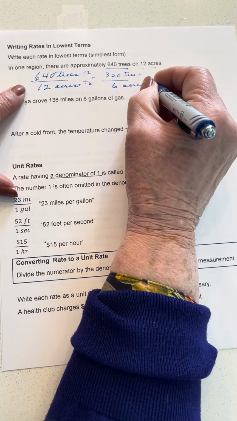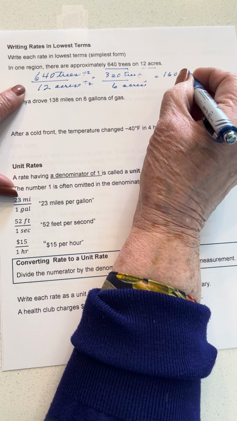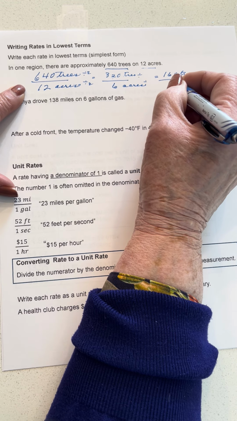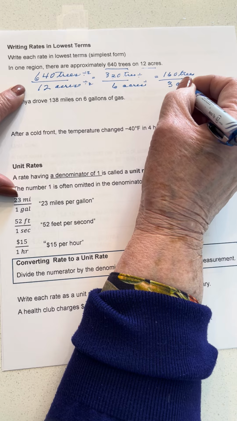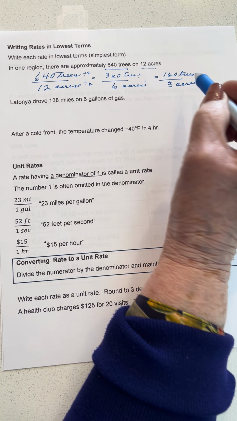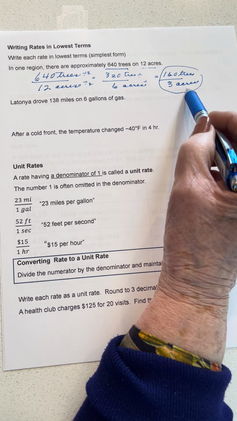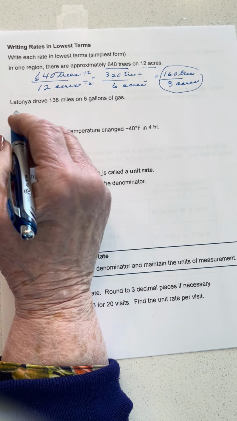We have 160 trees on 3 acres. And you can't divide this by 3, so I think this is in simplest form. Notice that we do keep the labels.